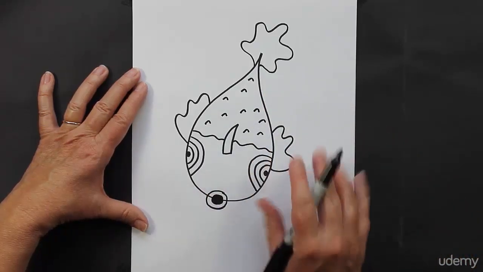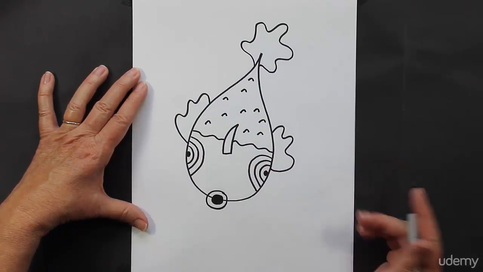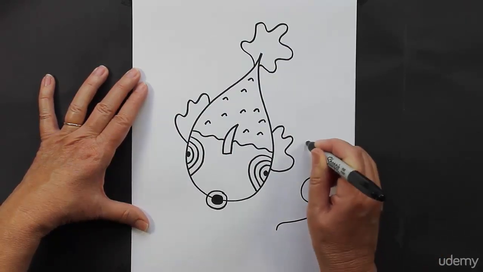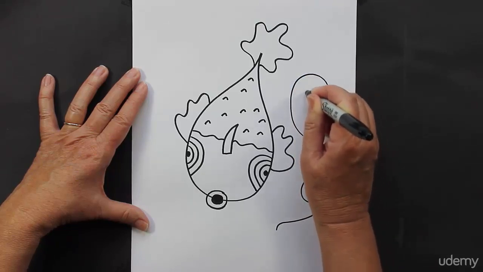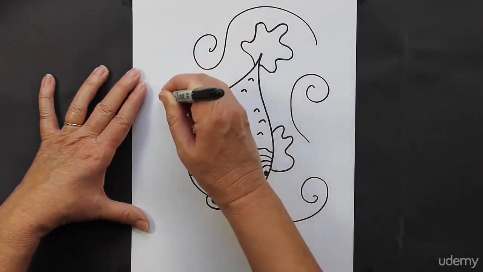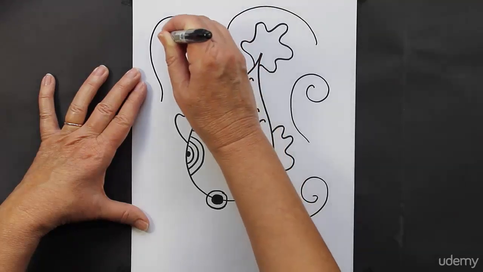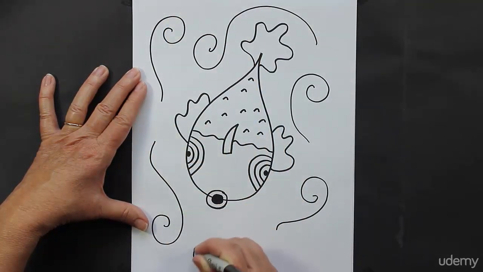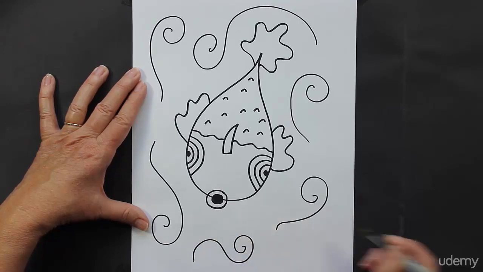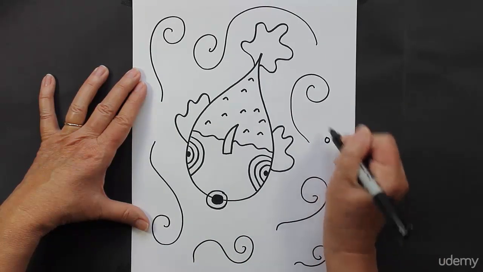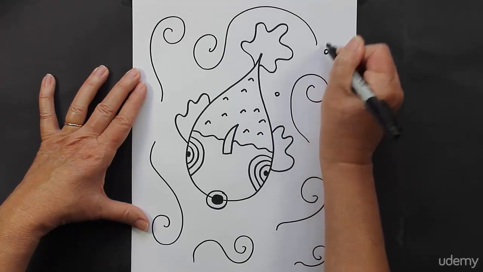Now, because this guy is in some water, you can make some swirls going around to represent water. I always like to do that when I am creating water. So squiggly lines and some curly cues. And then also you can make some circles that represent bubbles.